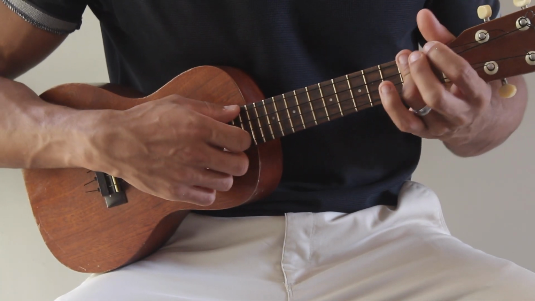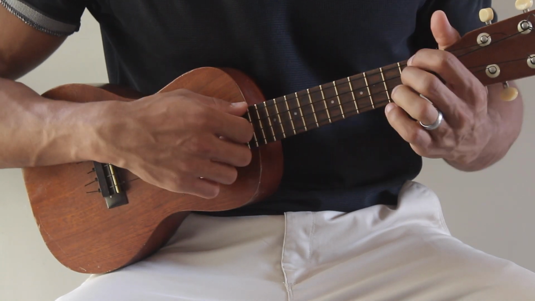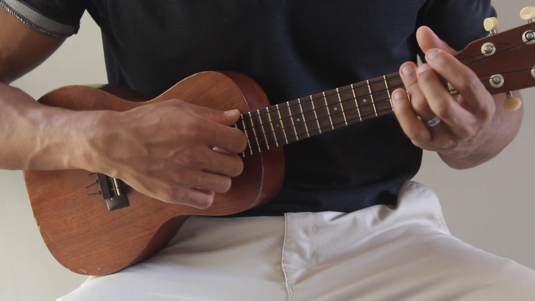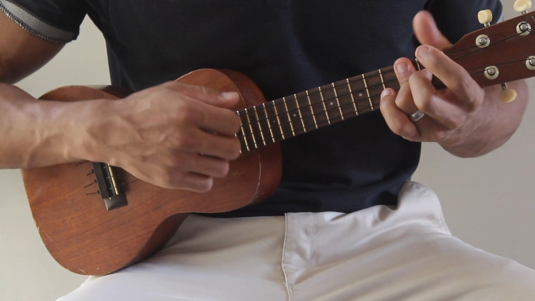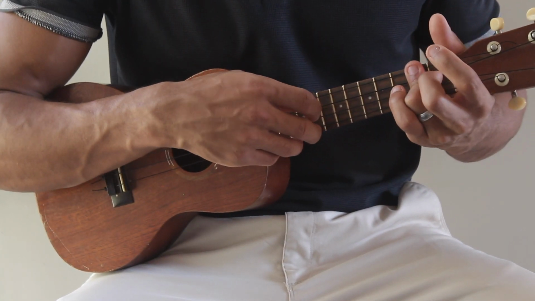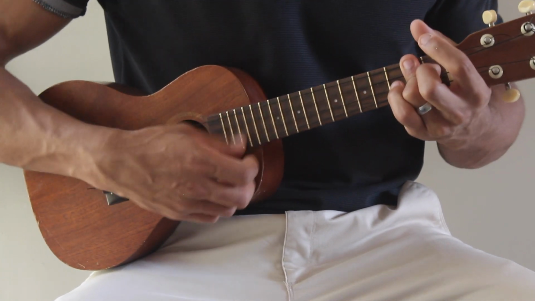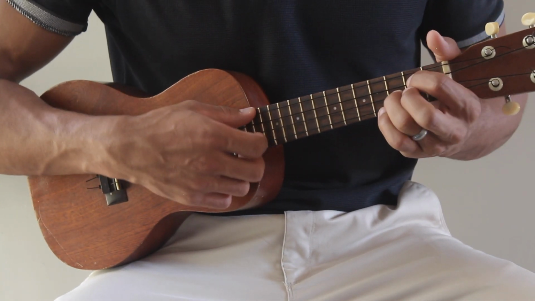Then we go to a D through the... You can hold your D however you want. Alright, but I like it like this because it gives me some access to my pinky. Through the... And remember, D is just the 2nd fret of the G, C, and E string, and nothing on that A string. Through the courtesy.